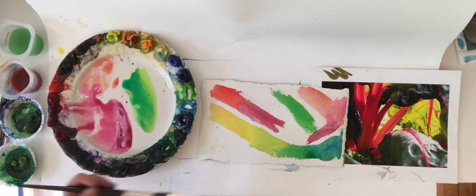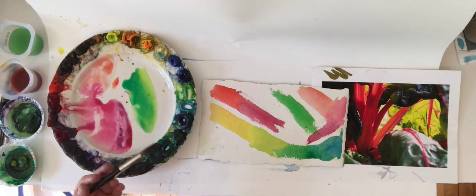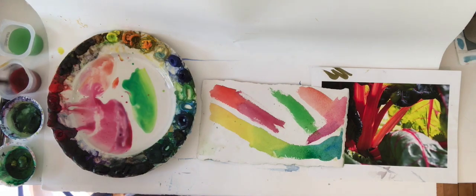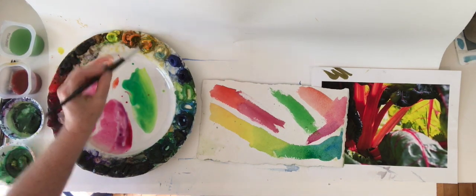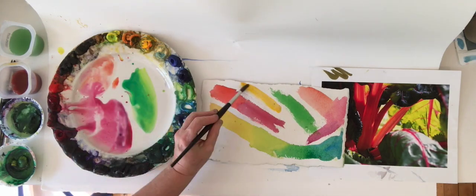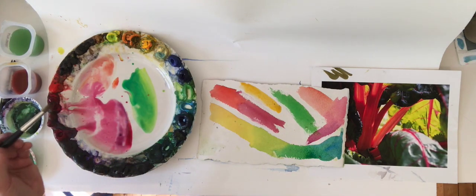And again, see, I think this is a little more vibrant, but this also can work. You can even take the extreme, you can put down a little yellow and a little bit of blue or violet. I think I'll use a little violet.